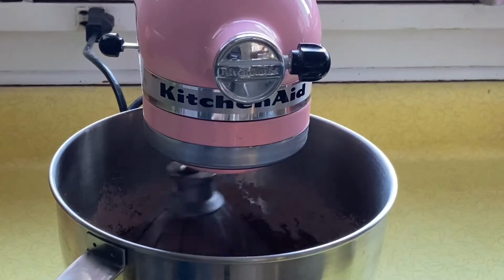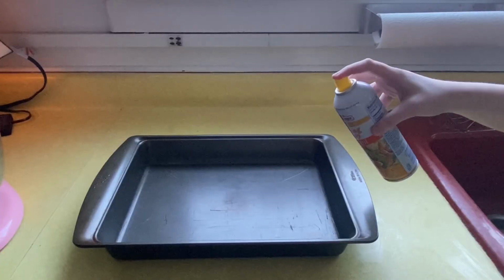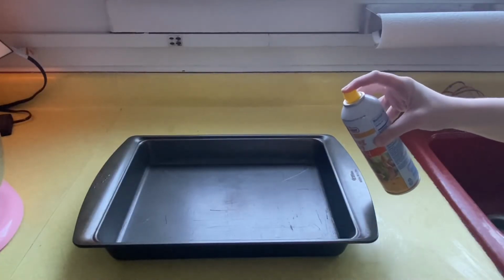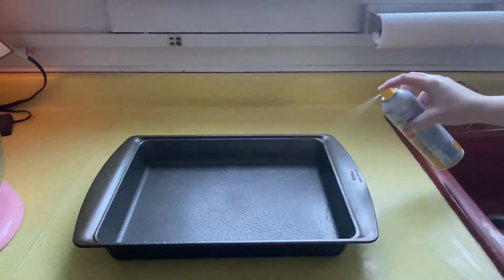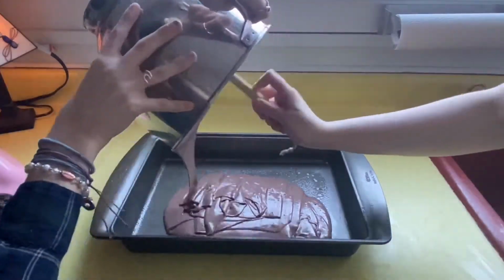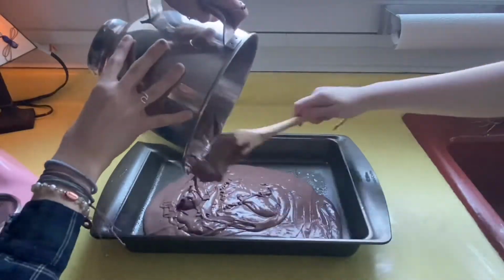Coming up next, we have an example of trig in the real world. The spray comes out of the can at a 90-degree angle, so in order for it to hit the pan, Abby needs to tilt the can. The angle between the spray and the pan is 45 degrees.